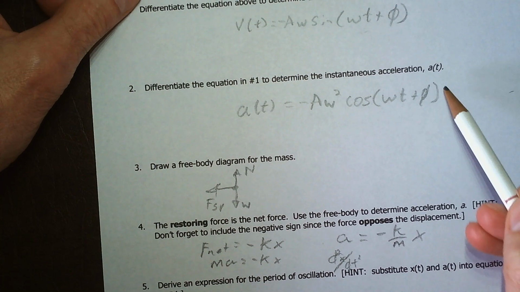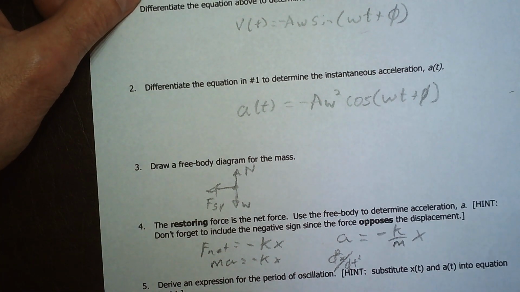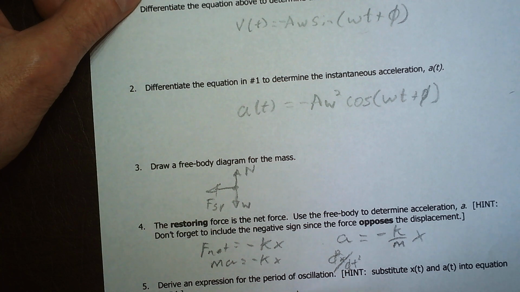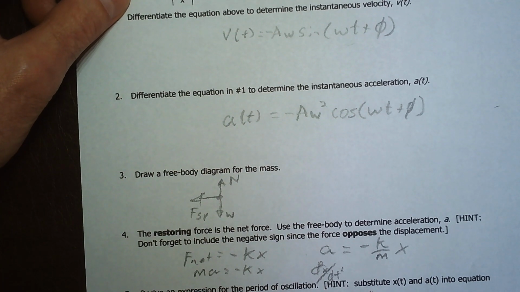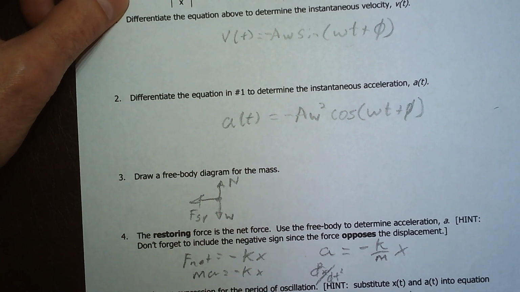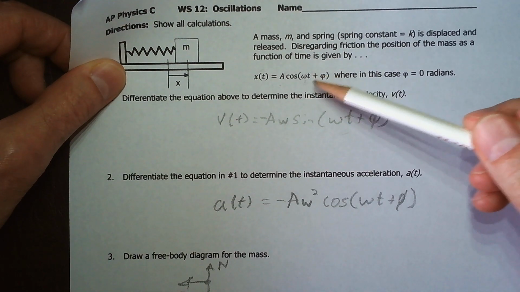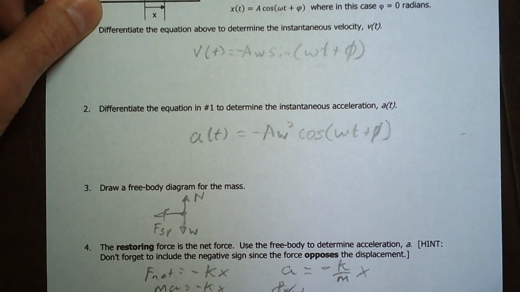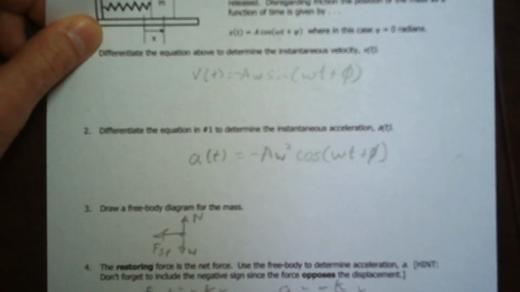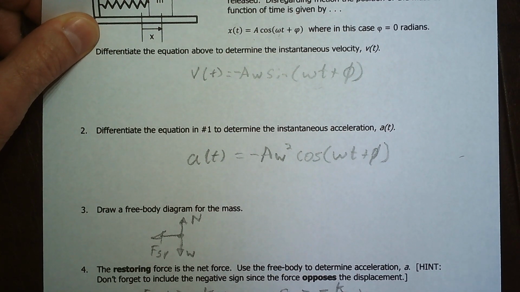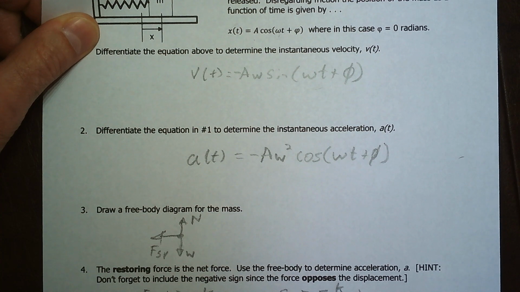So I'm going to go ahead and plug this in for the acceleration right here, and I get negative a omega squared cosine of omega t plus phi equals, and then I'm going to plug in negative k over m, and for x I'm going to plug in this function up here: a cosine of omega t plus phi.